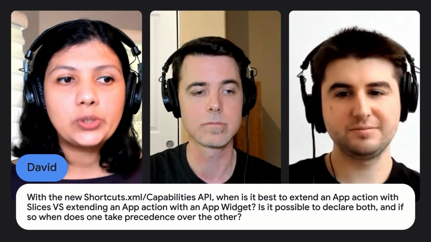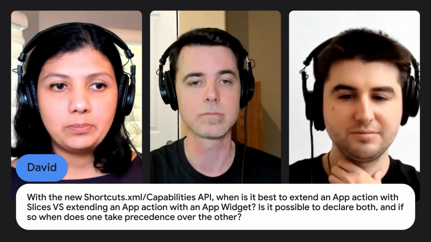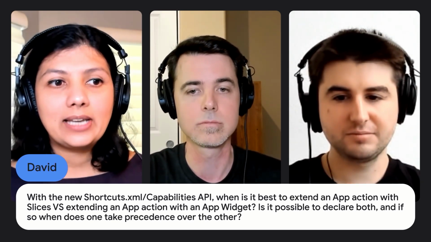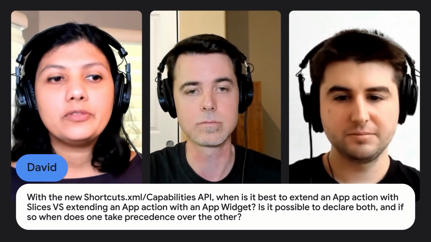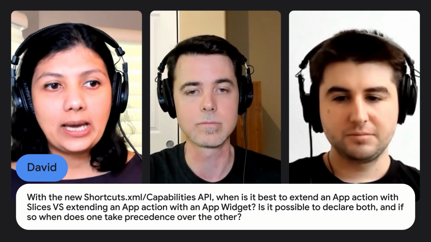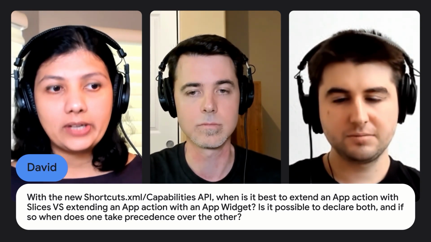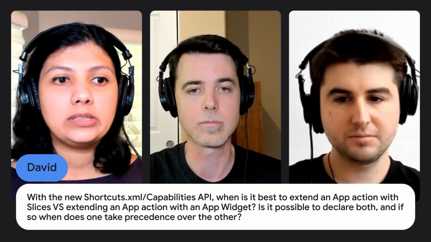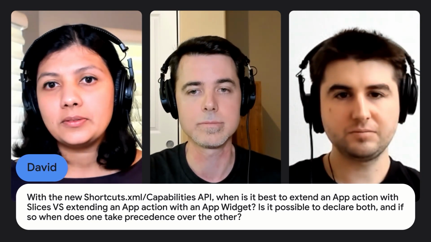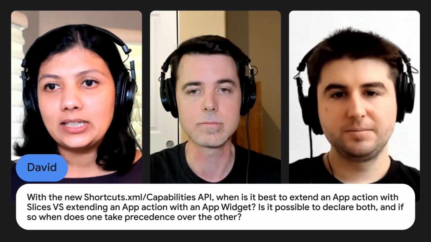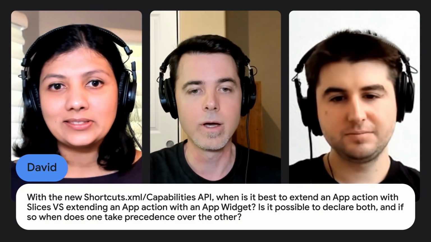Sounds good. All right. Our next question is from David, and it's, so with the new shortcuts.xml capabilities API, when is it best to extend an app action with slices versus extending an app action with an app widget? Is it possible to declare both? And if so, when does one take precedence over the other? So, Doug, do you want to answer that?